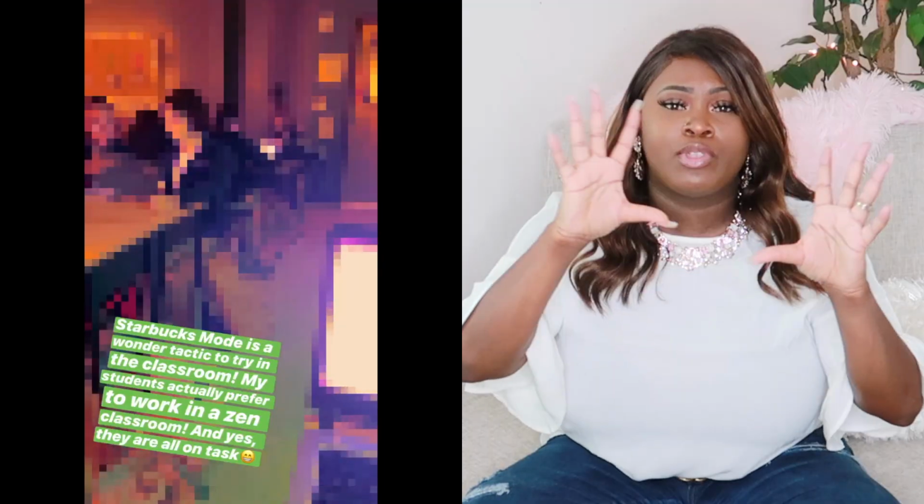So the first room transformation that I like to do is called Starbucks mode. I'm going to insert some pictures and show you what Starbucks mode is all about. All you need is some lights that light up green and a PowerPoint that is projected on a whiteboard. It changes up the whole vibe. I play Zen soft music in the background. You can find that on YouTube. I have a YouTube playlist that I actually play sometimes, or a Spotify playlist, and it just changes up the whole vibe of the room.